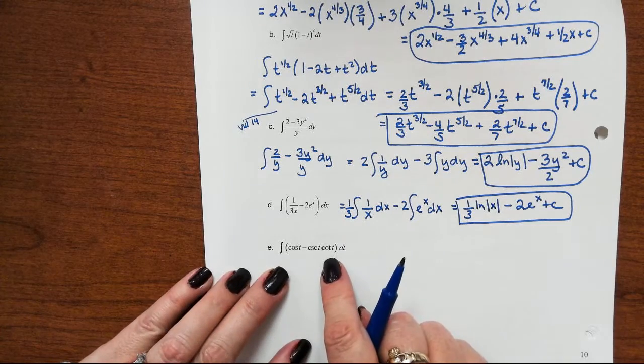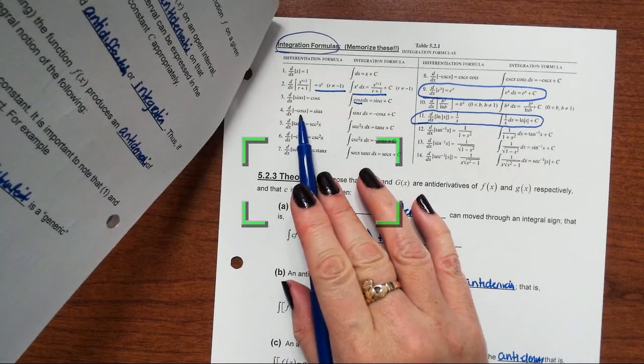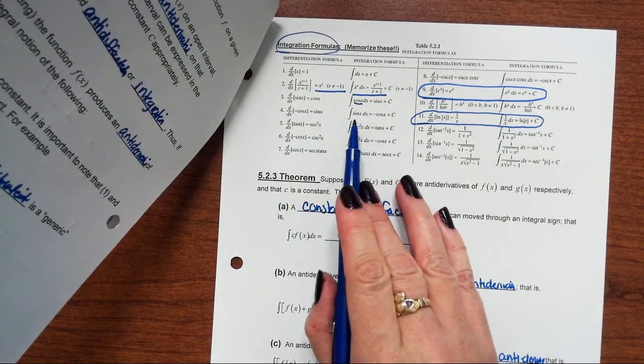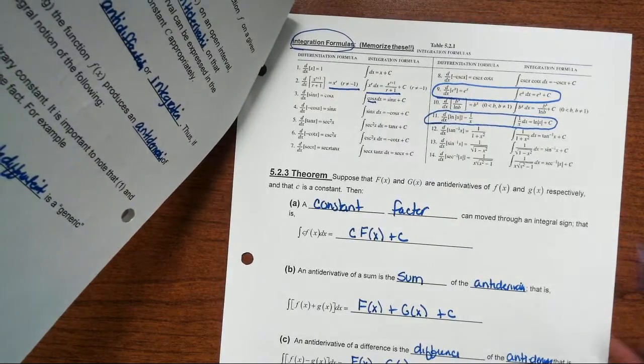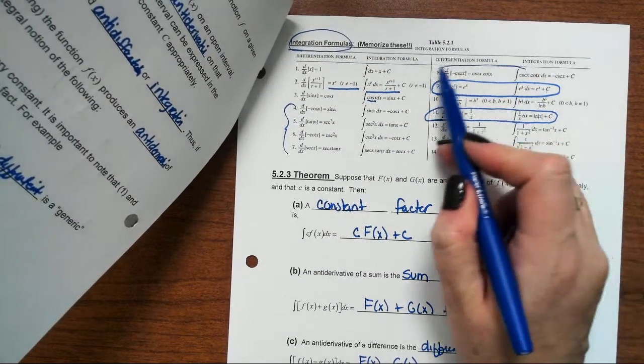Here's our trig. So again, all of our trig derivative rules are over here on the front. We know what the derivative of negative cosine x is, that's sine. So my integral of sine x is going to be negative cosine x. So again, you've got to know all these rules for the antiderivatives as well. And again, there's another one up there.